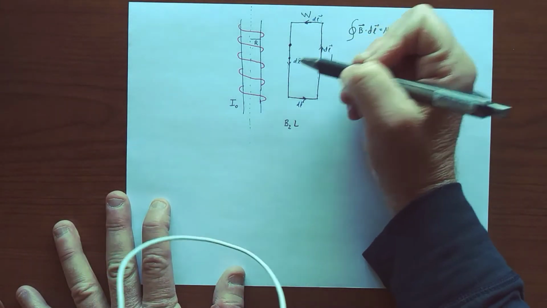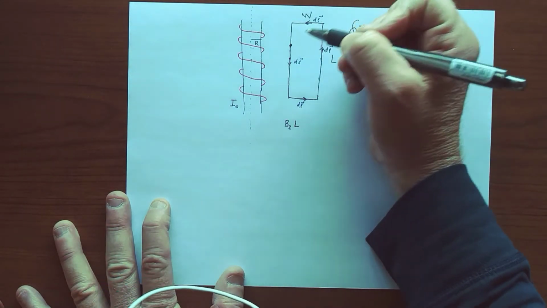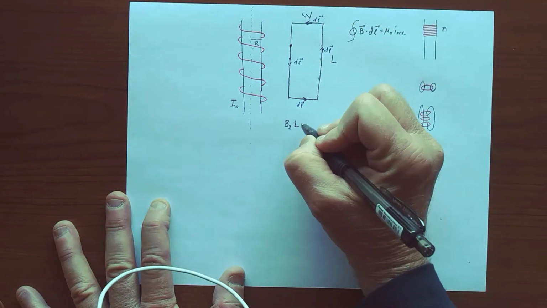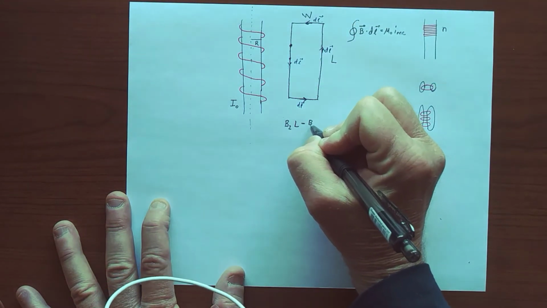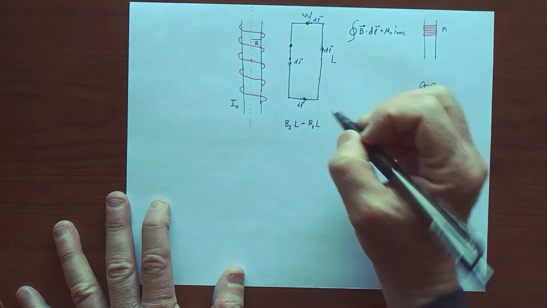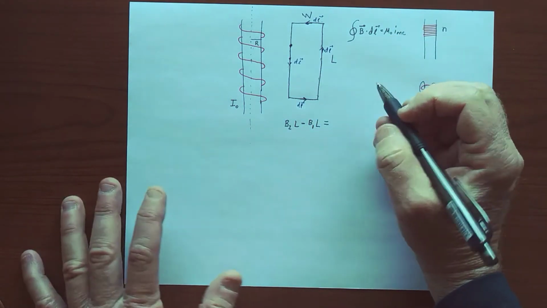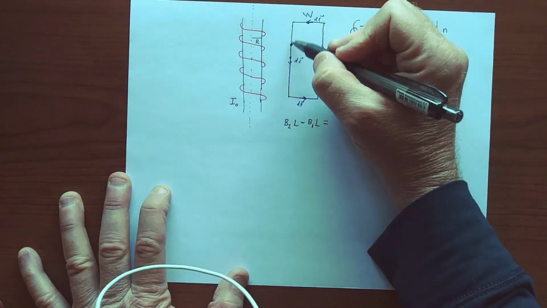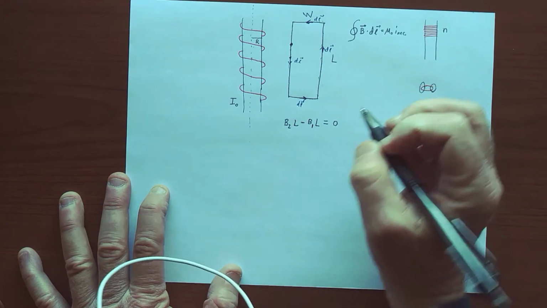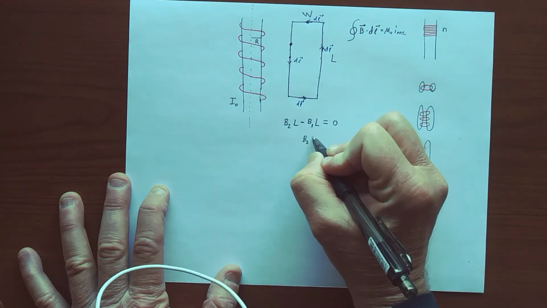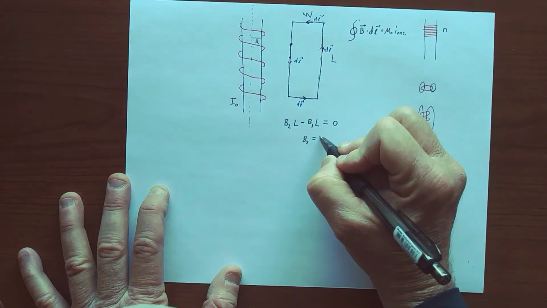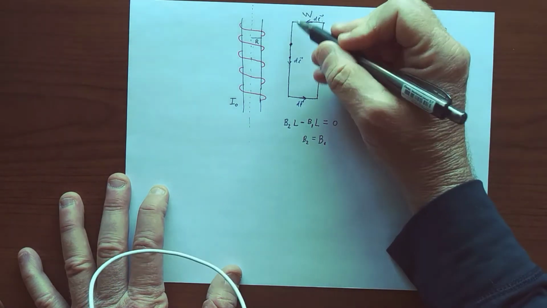Here instead, the magnetic field is pointing, so it would still be pointing this way, and so I get minus, but it's the magnetic field at 1 times the same length L, and here again I get nothing because the field would be pointing that way, and that's equal to mu naught times the current enclosed by this path, and there's no current going through there. So that gives us 0, and all that tells us that the magnetic field at this location, anywhere along here, must have the same magnitude as the magnetic field anywhere along there.